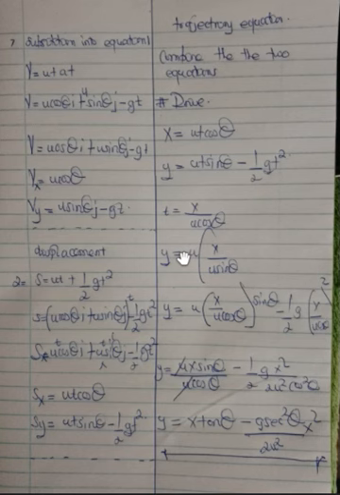Okay, so let's continue with our questions on typical projectile motion, making use of these two equations of motion with constant acceleration and making suitable substitutions to derive our equations. The first equation: we want to derive the time of flight, which is equivalent to the time taken to complete the arc.